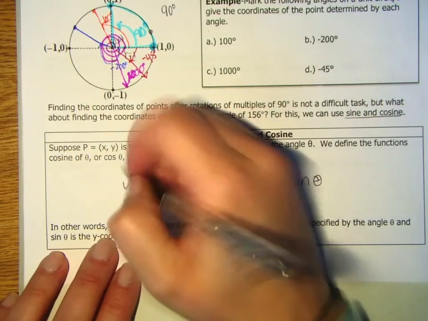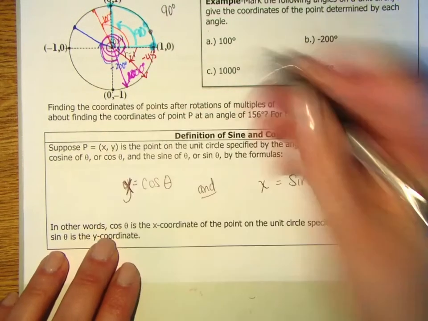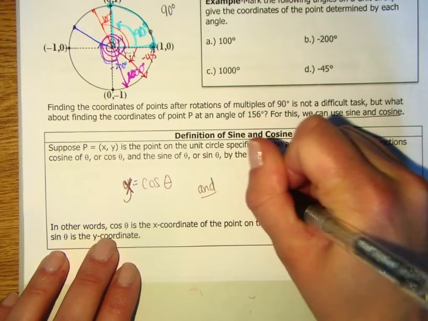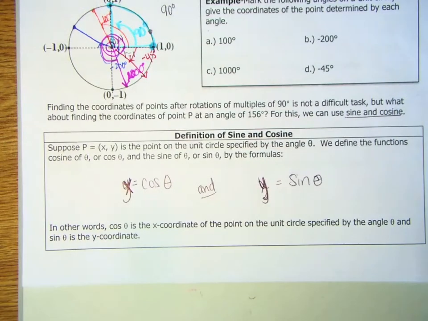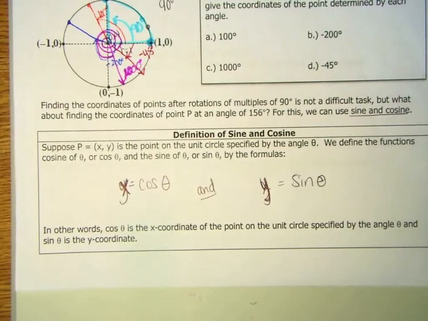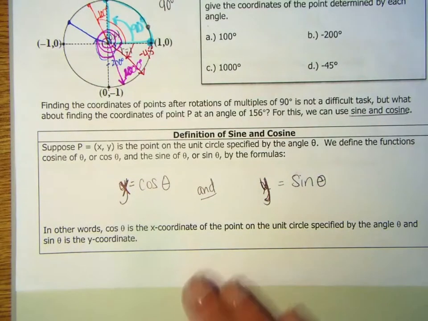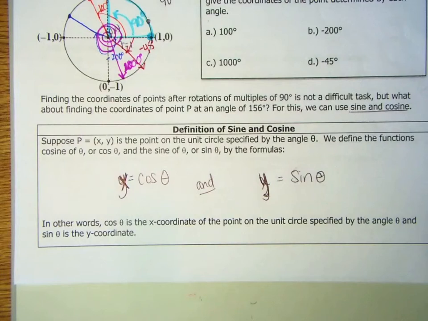I just did that completely backwards. Oh my goodness gracious. Sorry. I even looked right at my paper, even though I know this, and wrote the wrong thing. So sorry. X is your cosine of the angle, and y is sine of your angle. Oh my goodness. Make sure you change that.